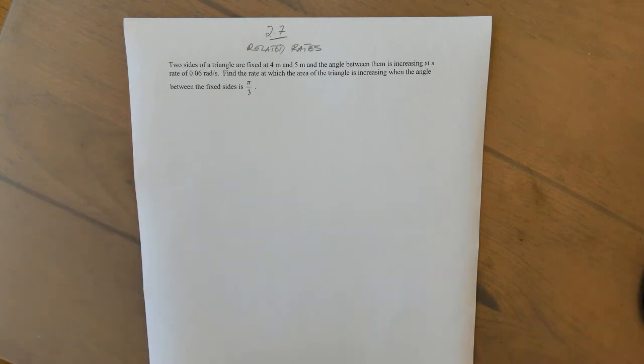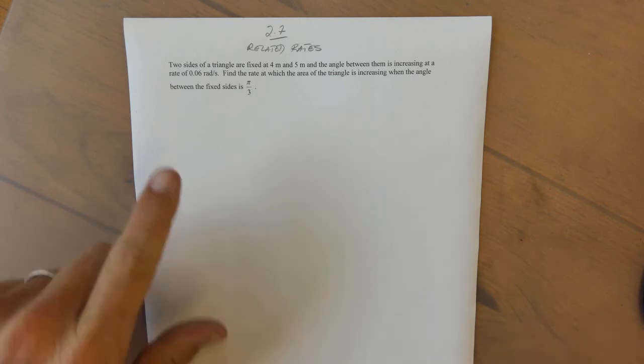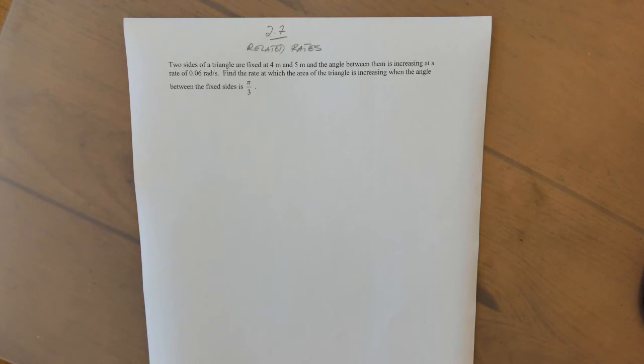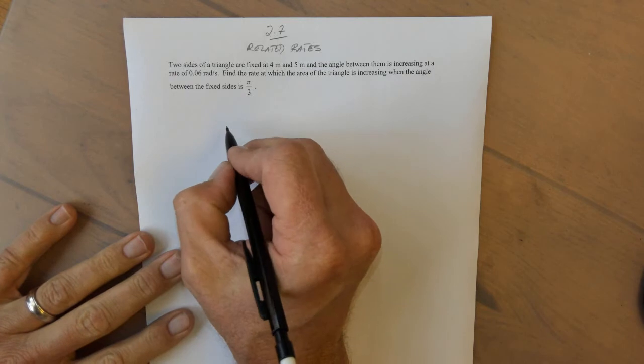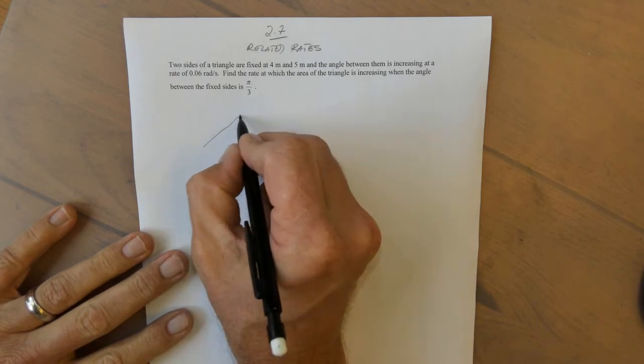Okay, we're going to look at another problem from section 2.7 in our textbook, involving related rates. Here we indicate that we have two sides of a triangle. They are fixed at 4 and 5 meters. So let me draw my triangle here.